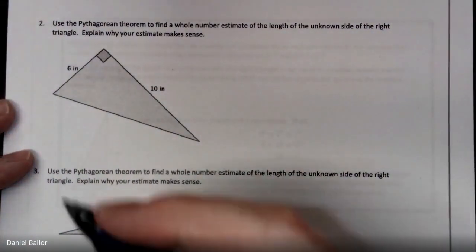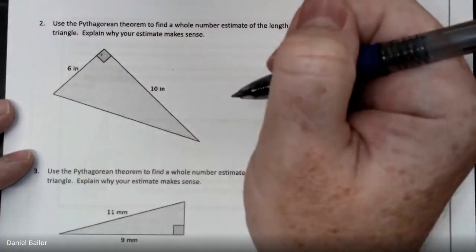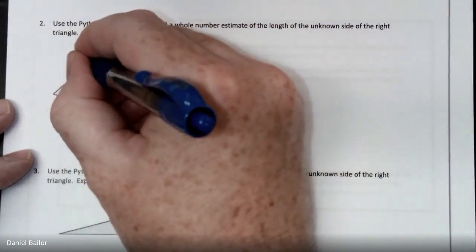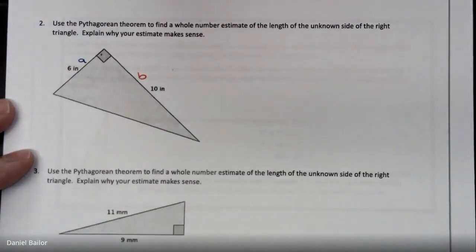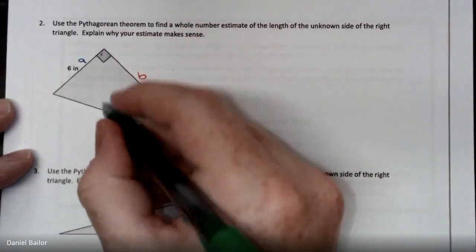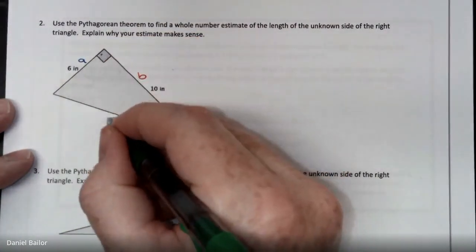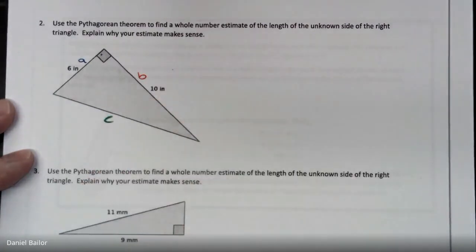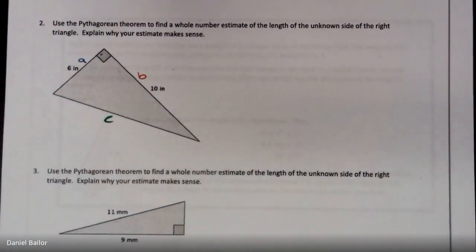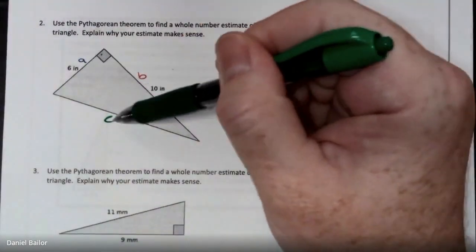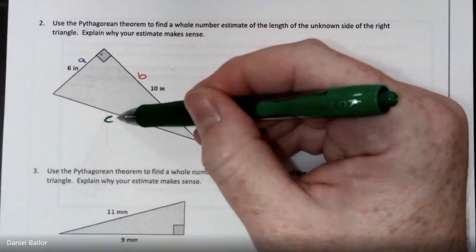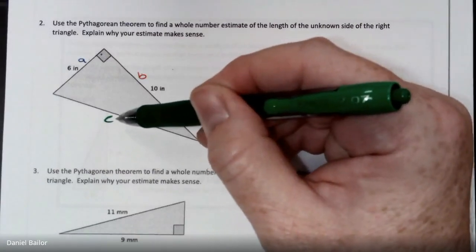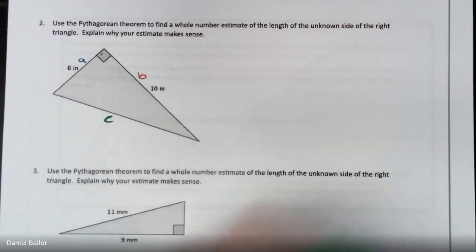So again, here's the 90 degrees. So this can be leg A. This can be leg B. And the hypotenuse is always the diagonal opposite. So that should have been C. You should have labeled your triangle A, B, C, or you could have done B, A, C. The important thing is this has to be C. This is the hypotenuse.